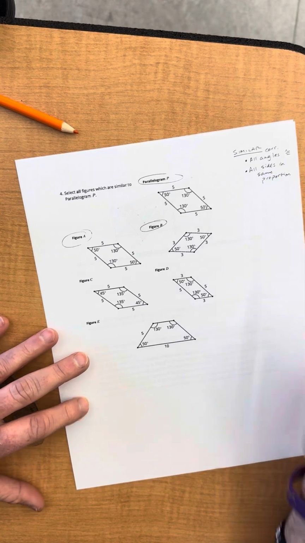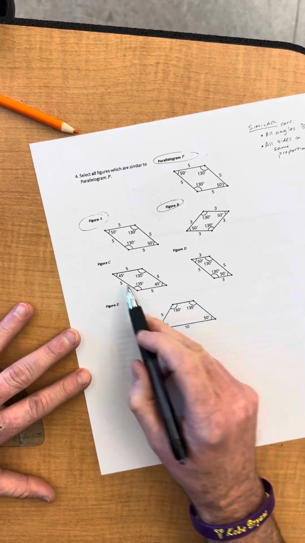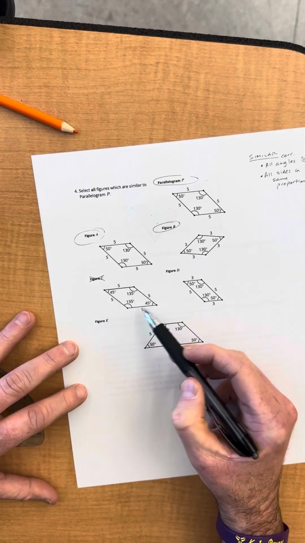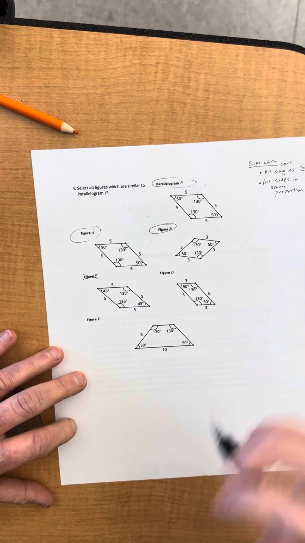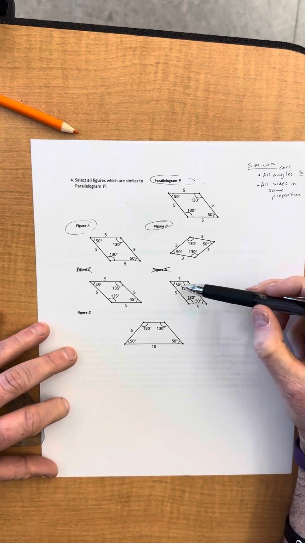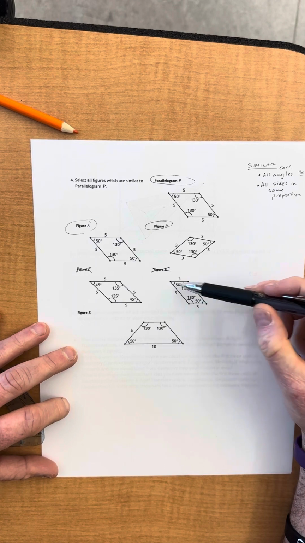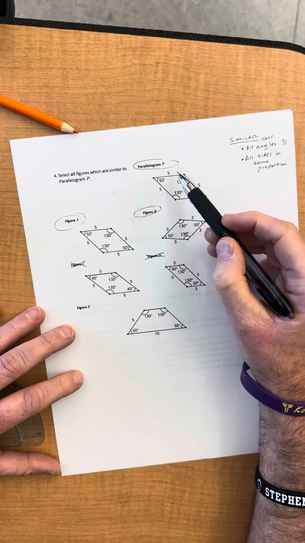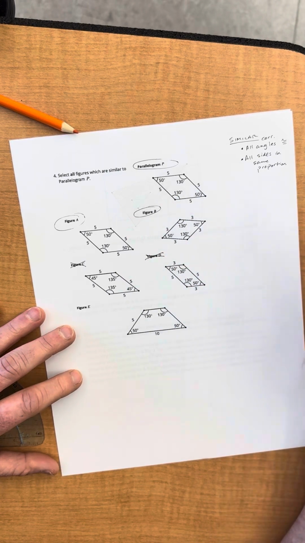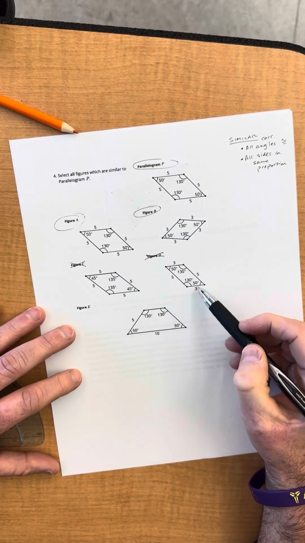All corresponding angles congruent. I automatically know C is out because the angles are not the same. And I automatically know D is out because even though the angles correspond, all these sides are 5, the same length, and these are not the same length.